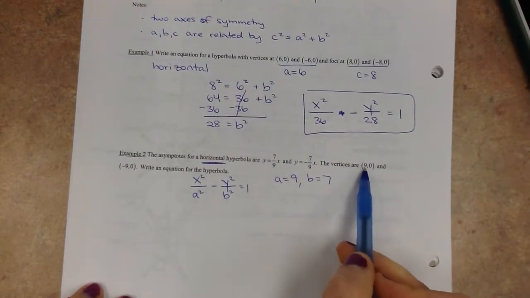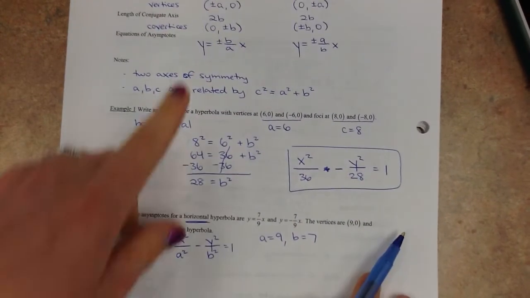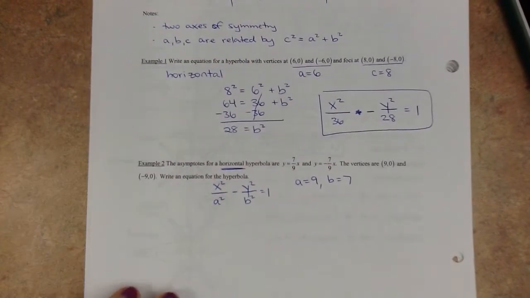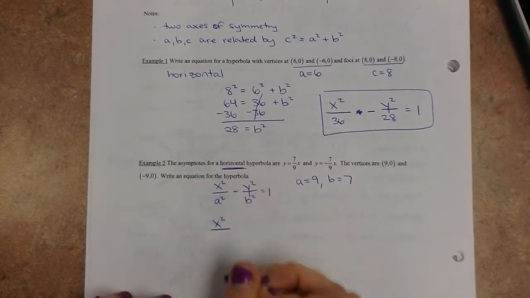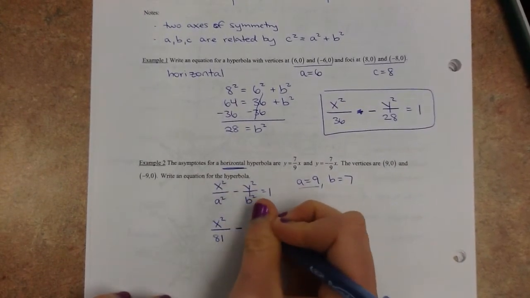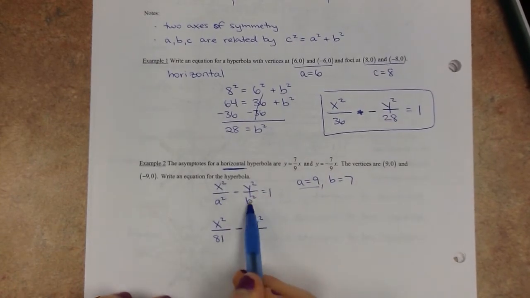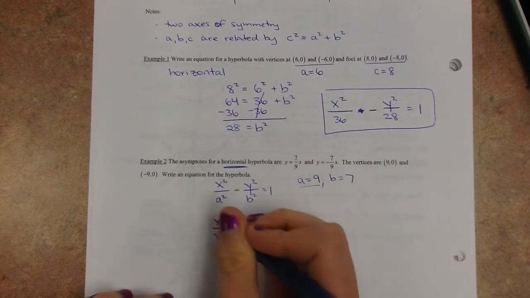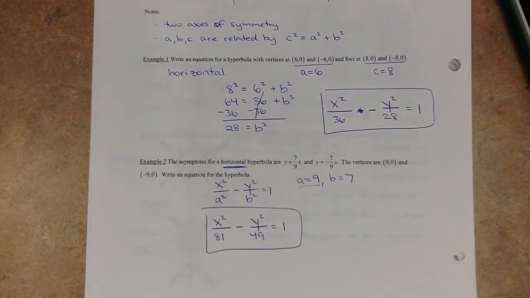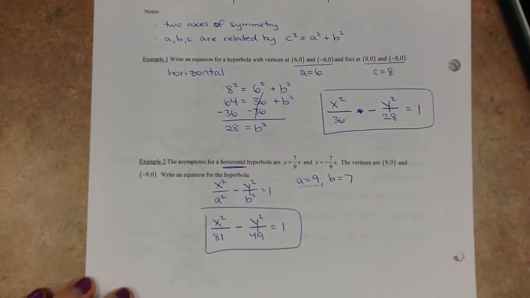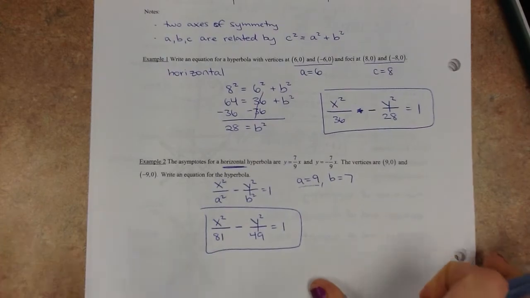And the vertices are 9, 0 and negative 9, 0. So that is just more confirmation that a is in fact 9. So we plug those all in. So we've got x squared over, and then a squared would be 9 squared, which is 81, minus y squared over b squared, 7 squared is 49. That one was actually pretty straightforward. We basically just used the equations of the asymptotes to very quickly figure out what a is and what b is. Okay, so that's the first round, when we are centered at the origin.